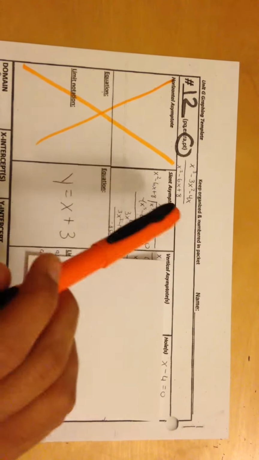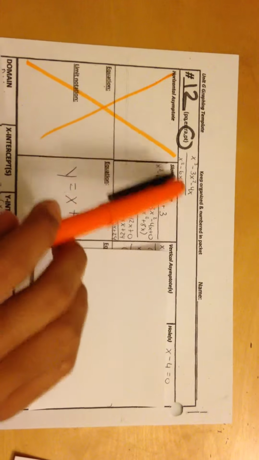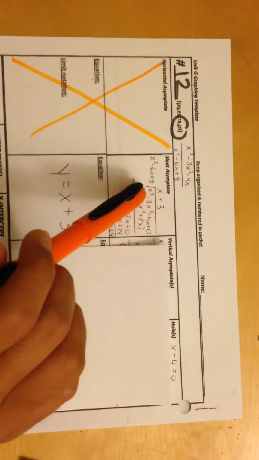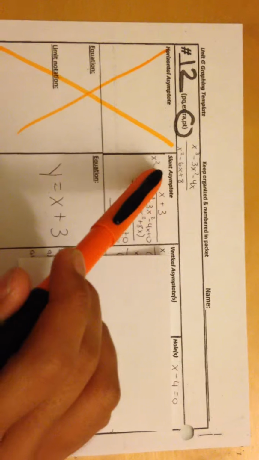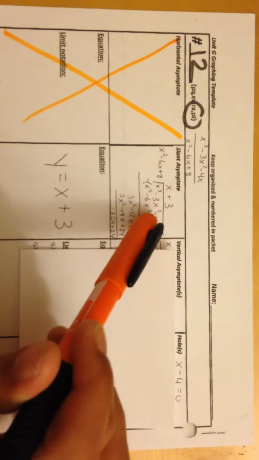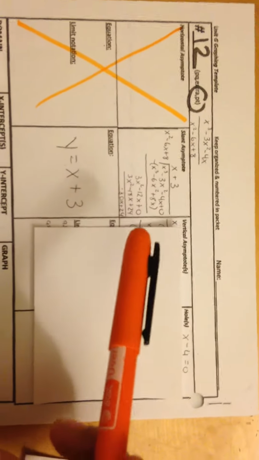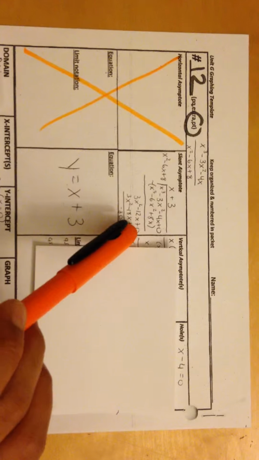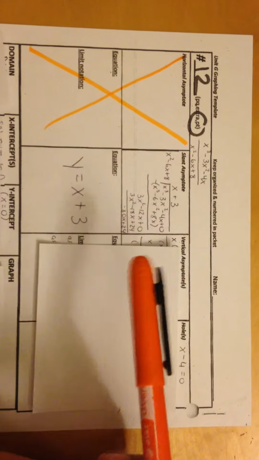So x squared times x is x cubed. Negative 6x times x is negative 6x squared. 8 times x is 8x, and when you add and subtract all these numbers, you get 3x squared minus 12x plus 0.